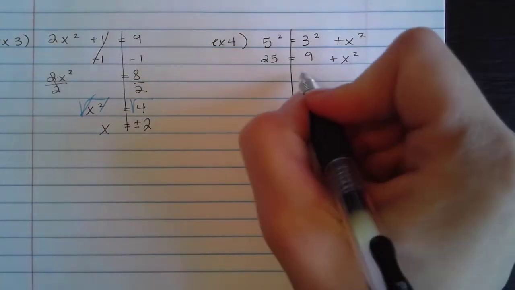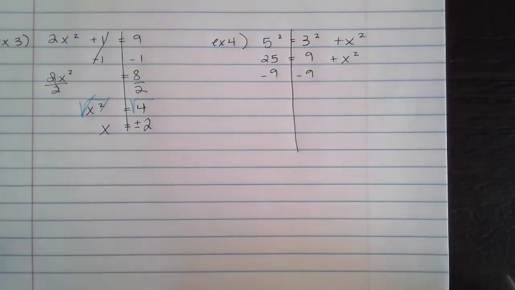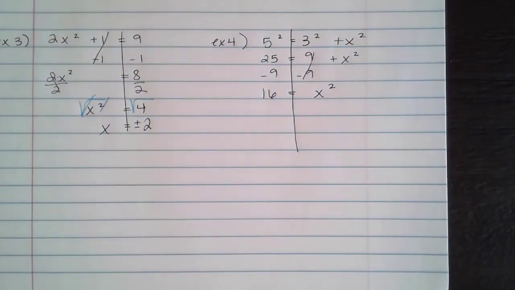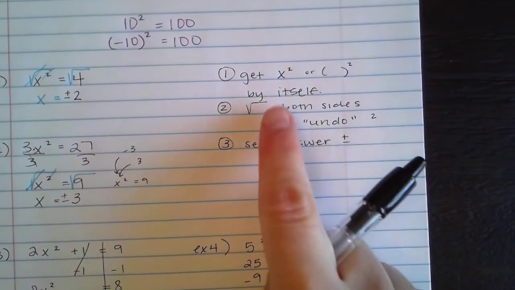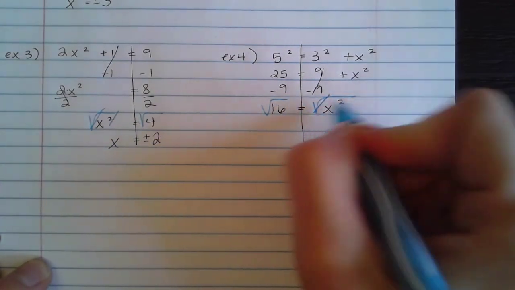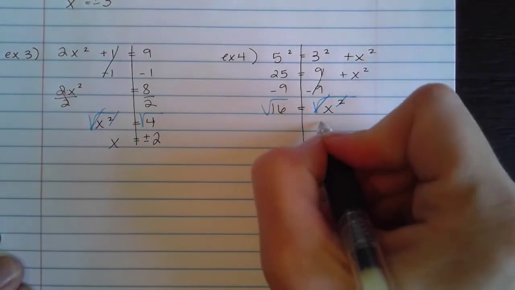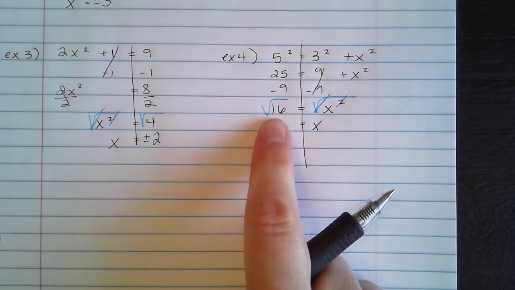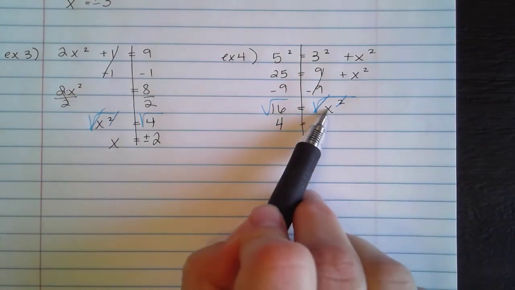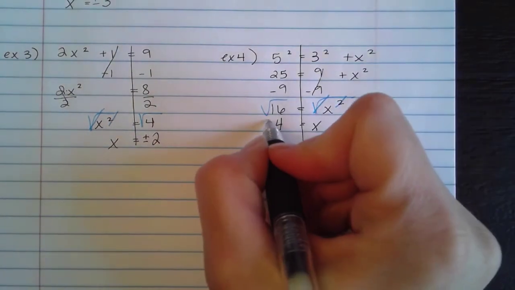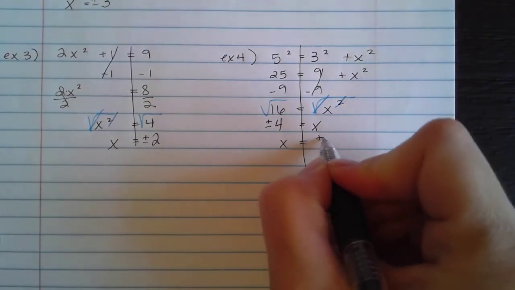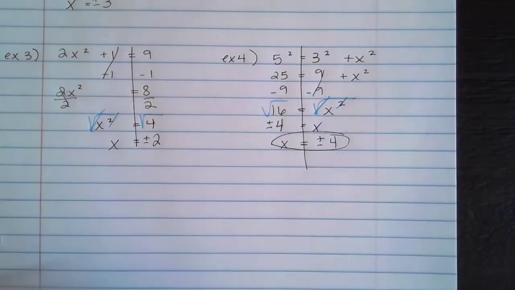So x squared's not by itself yet. We got to get rid of that 9. So I'm going to do that there. Hey, now we did it. The x squared's by itself. My second step is to square root both sides. So I'm going to do that. That gets rid of that squaring. X is equal to, what is the square root of 16? 4. But what squared gives me 16? A 4 does, but a negative 4 also does. And I always like the x on the left-hand side. There you go.